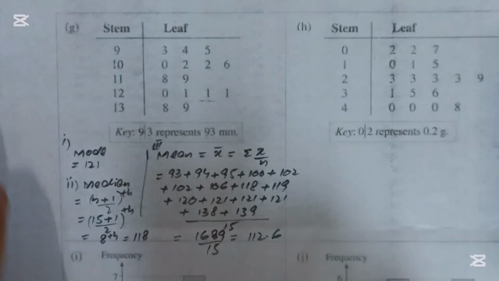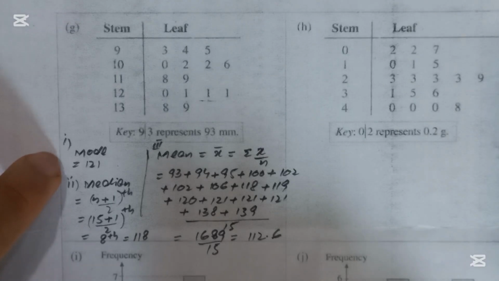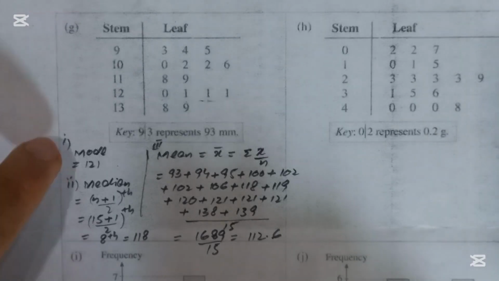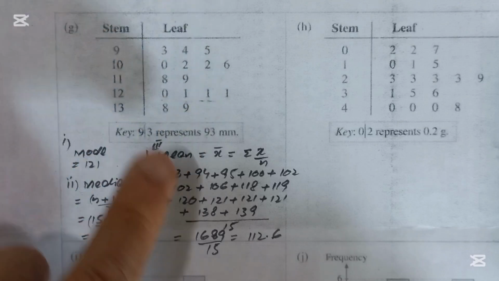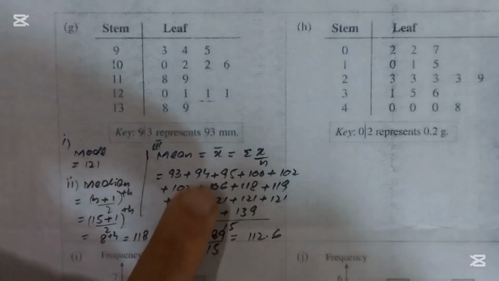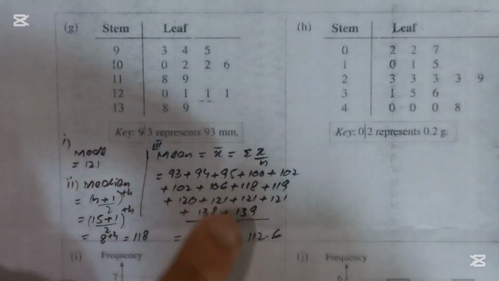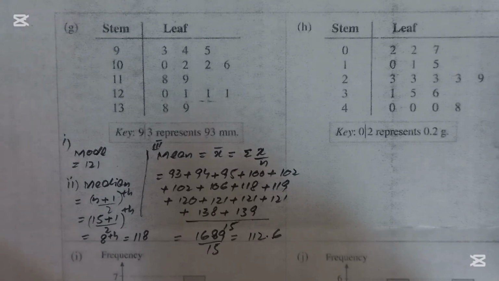So this is the method of finding mode. Mode and median will be found by the same method, but mean here is actually raw data. So raw data's method will be used, that is summation x over n. So this is the method.